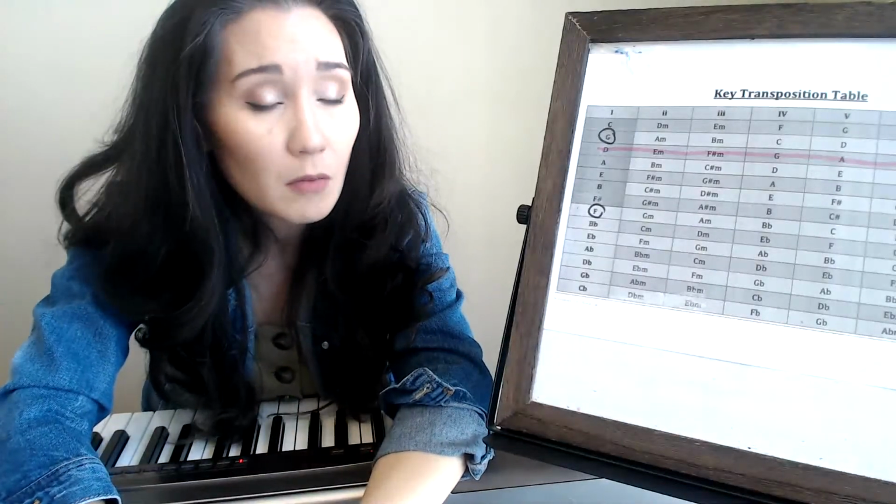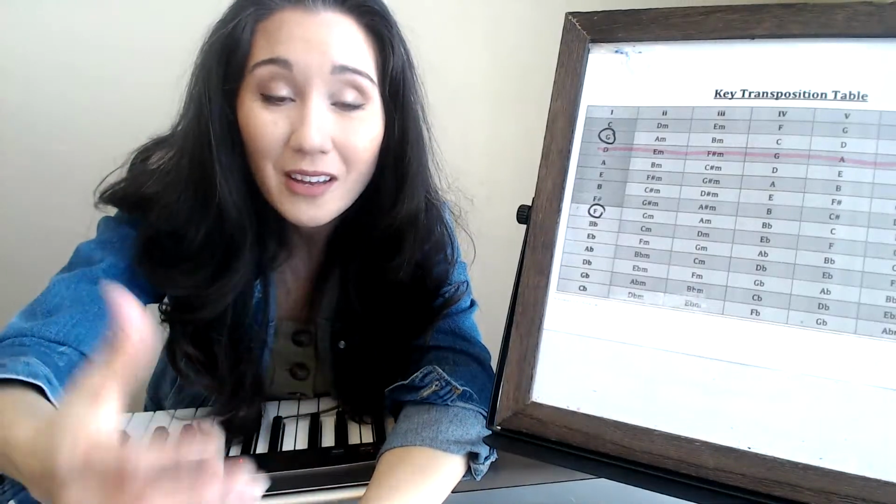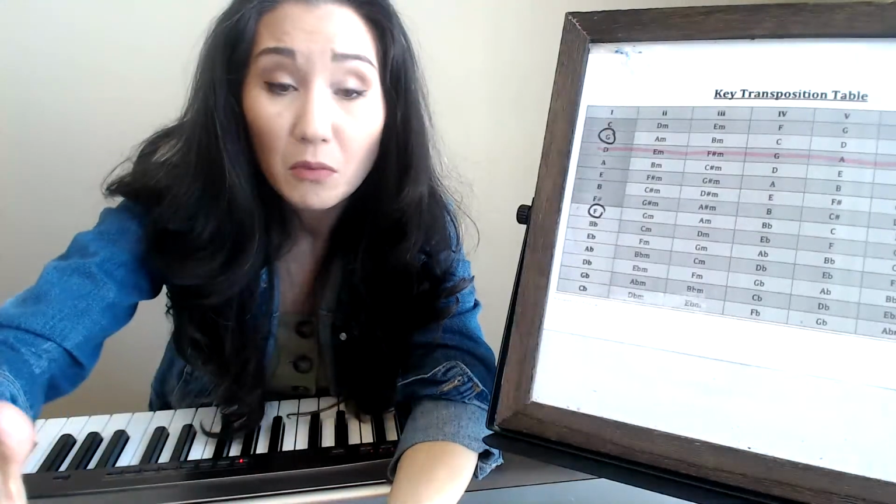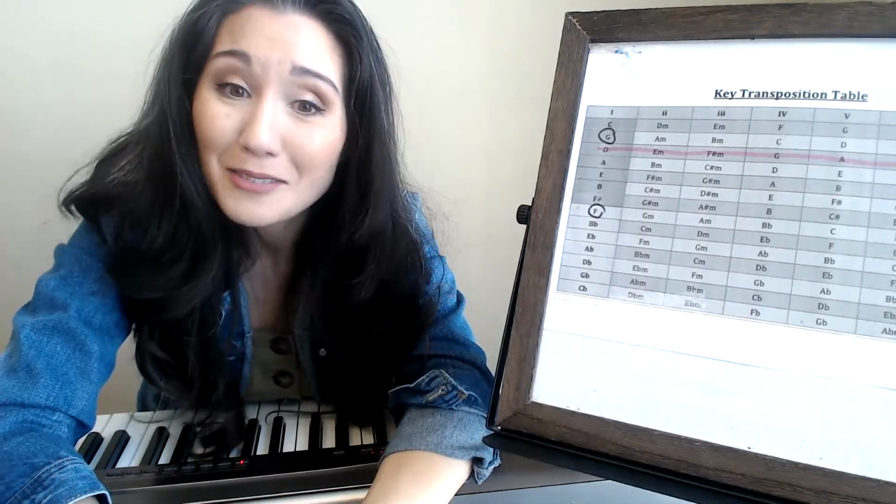We work on our technique books, where we work on scales, notes, rhythm, foundational things, music theory. And then we go over a song that they want to learn and we have fun with it. And then I give them a song to transpose at the end. We do this for weeks and weeks, because sometimes it just takes practice. So this is a lot. I understand.